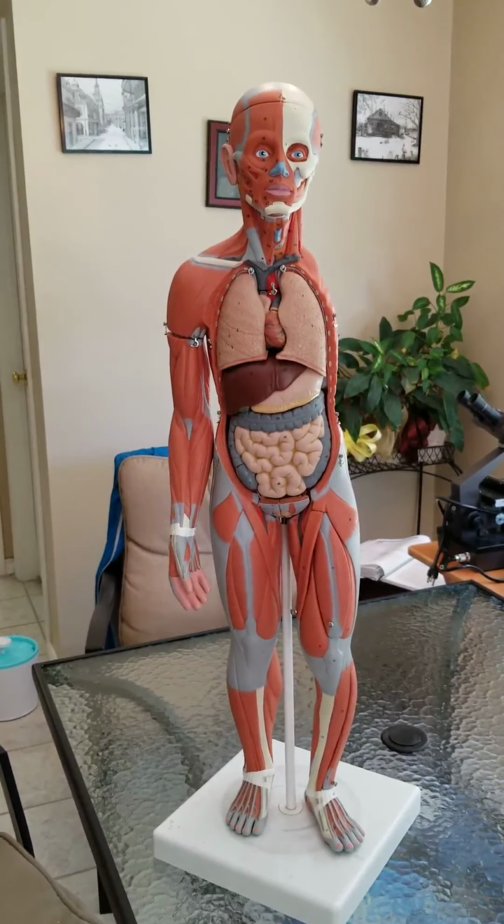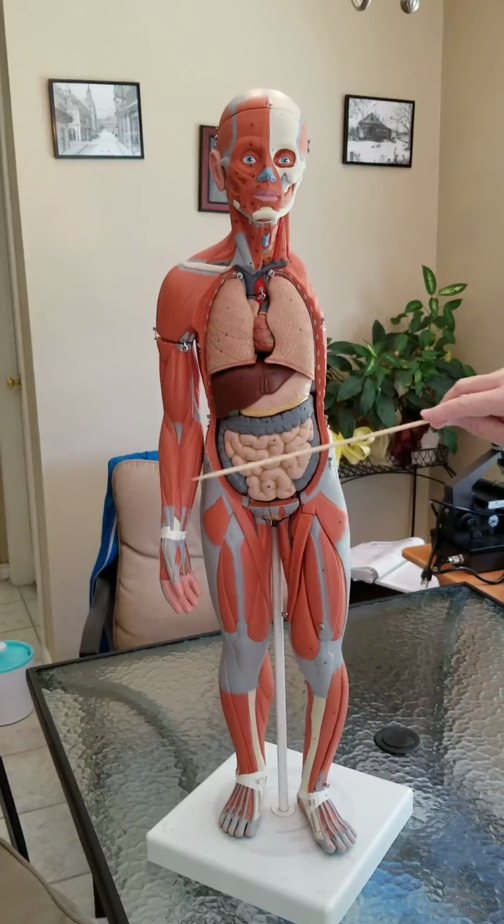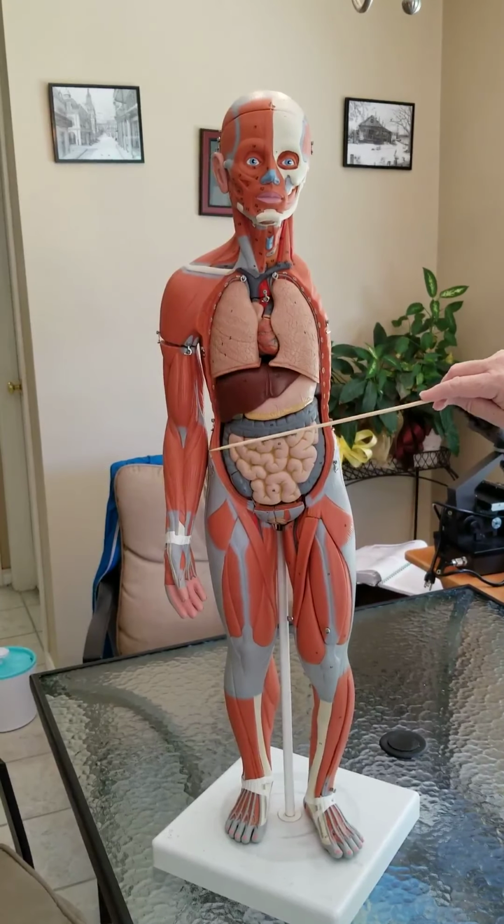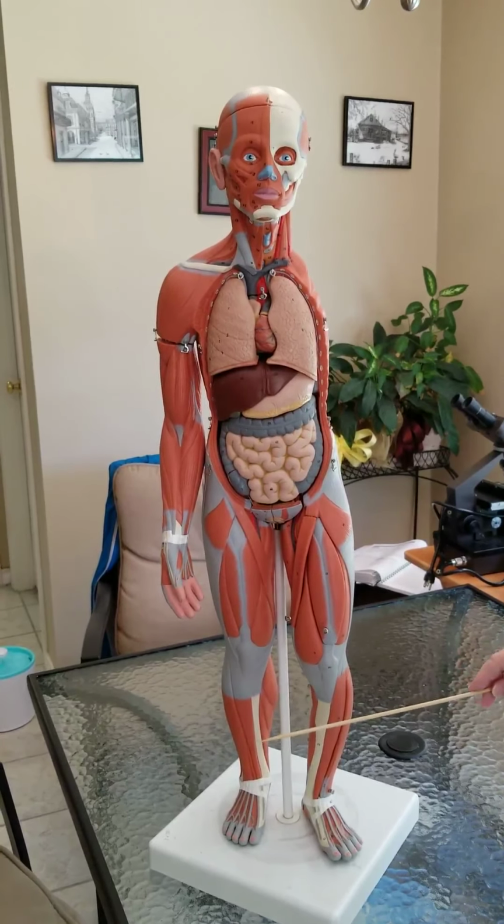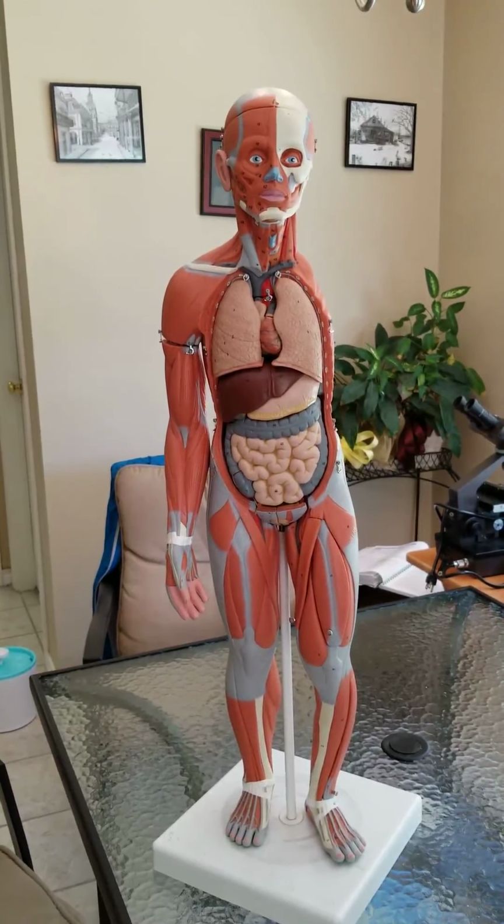And then the third type is a transverse plane. You can do a transverse section where you end up with a top and a bottom. Which type of section would you do?